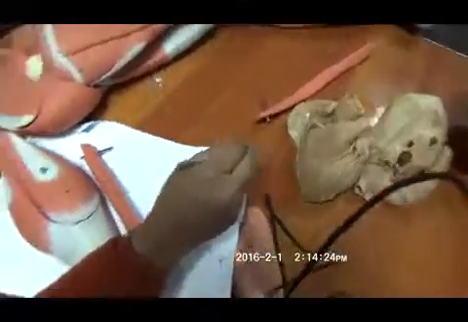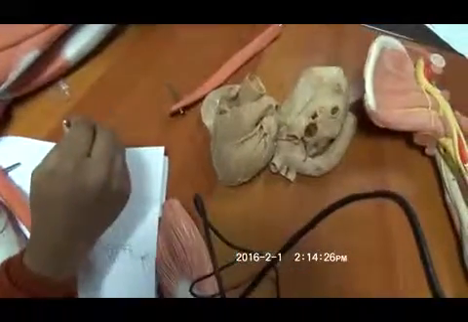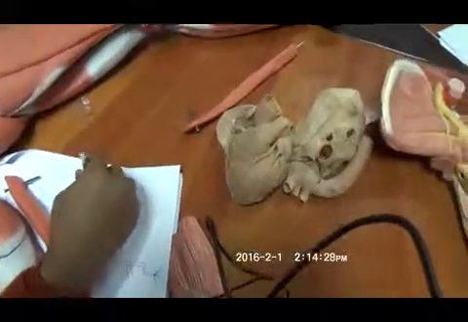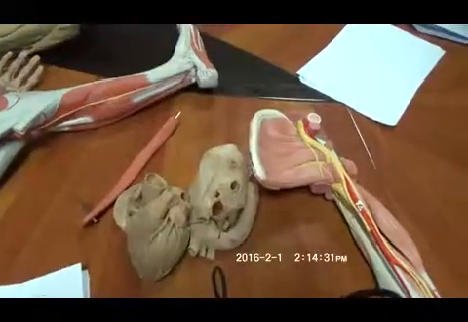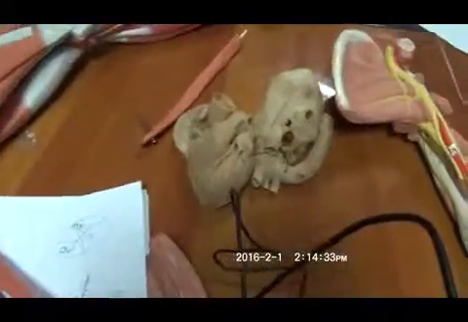So that's all about the blood supply of the upper limb, lower limb, and the heart in brief. Clear? Okay. Thank you.